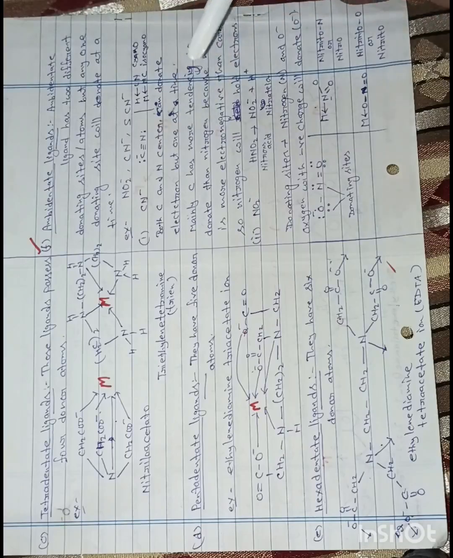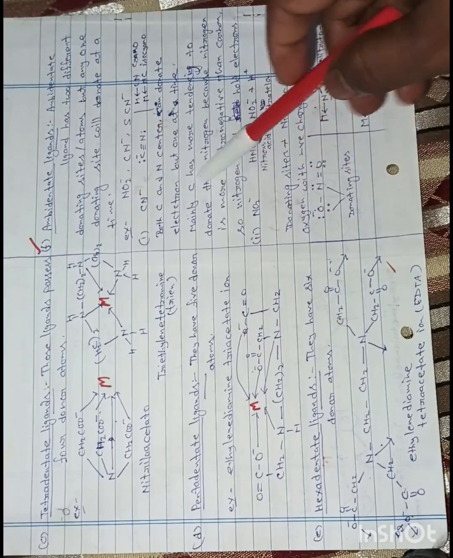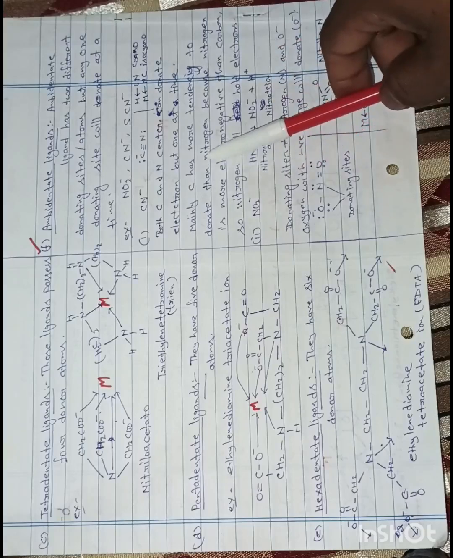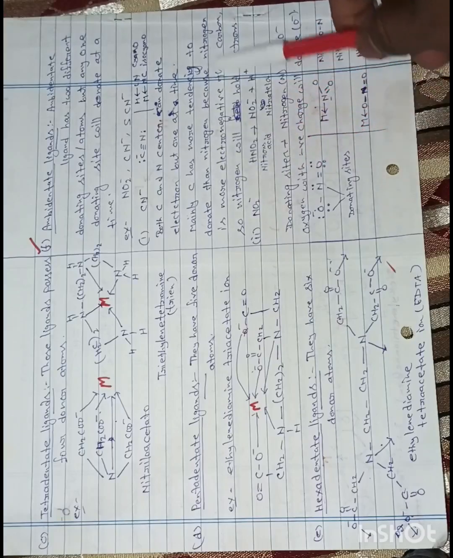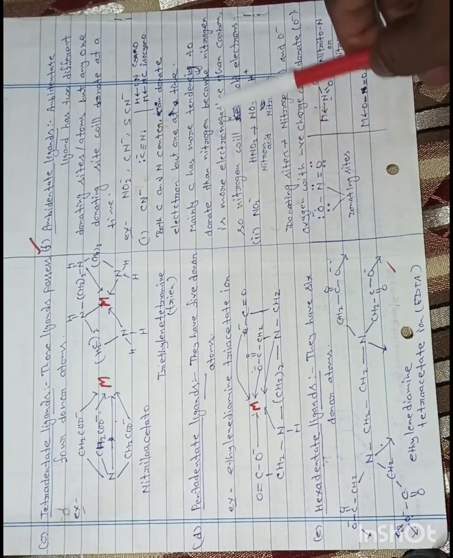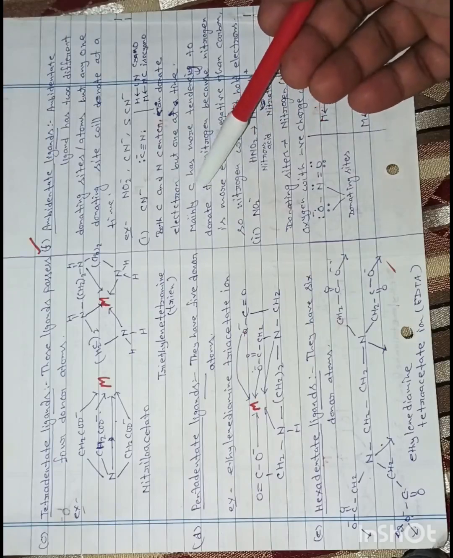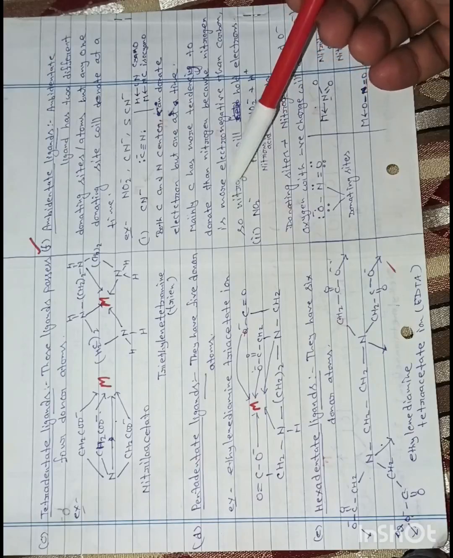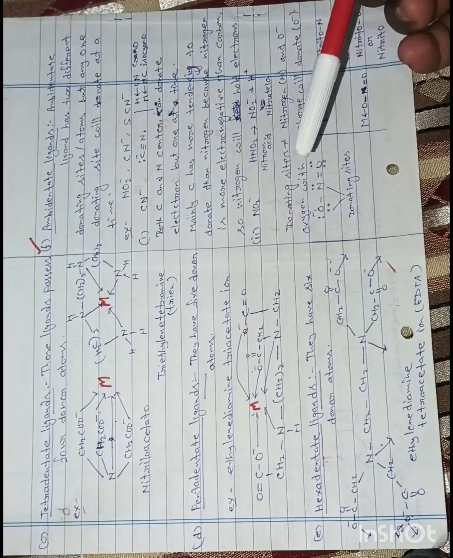the central atom. Mainly carbon has more tendency to donate the electrons than nitrogen, because nitrogen is more electronegative than carbon, so nitrogen will hold electrons. It means carbon can easily donate the electrons compared to nitrogen, because the electronegativity of nitrogen is more than that of carbon.